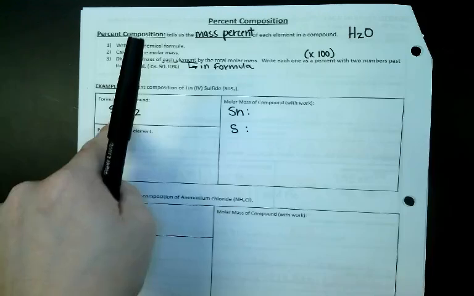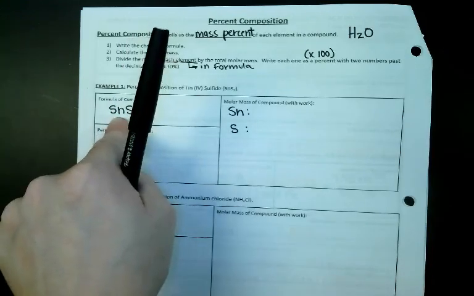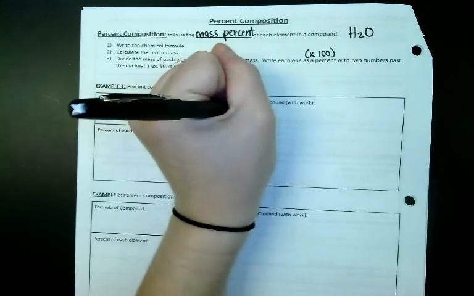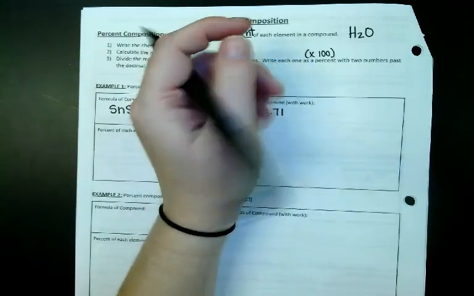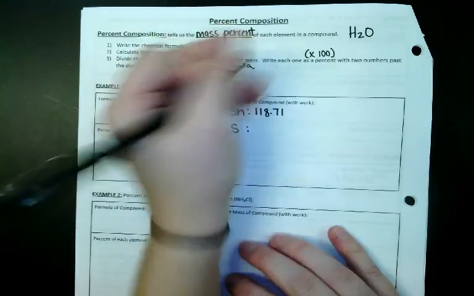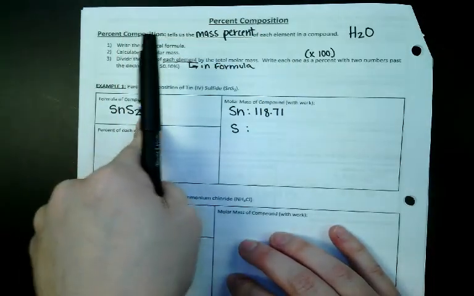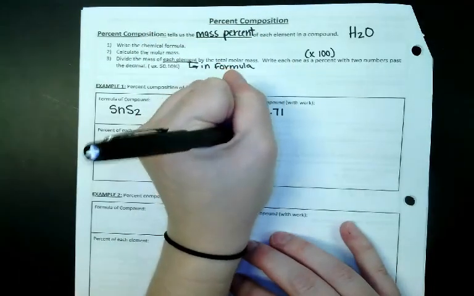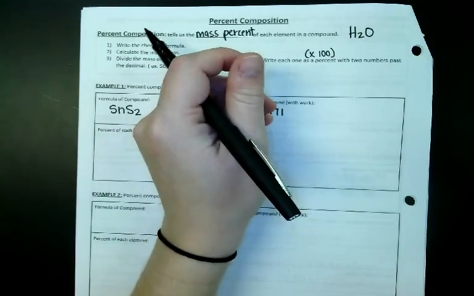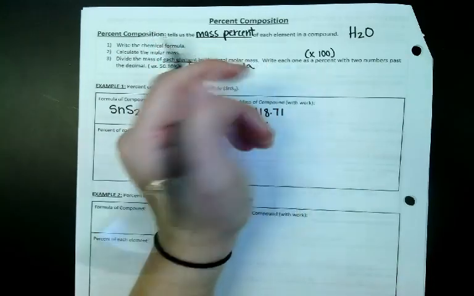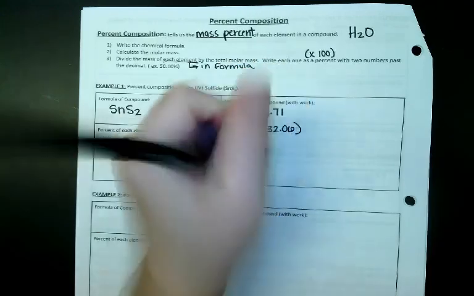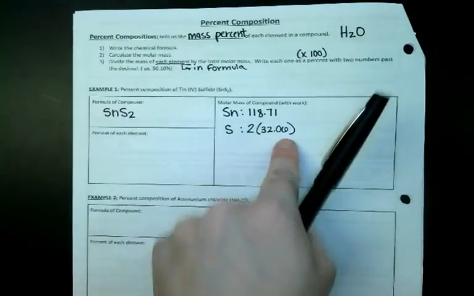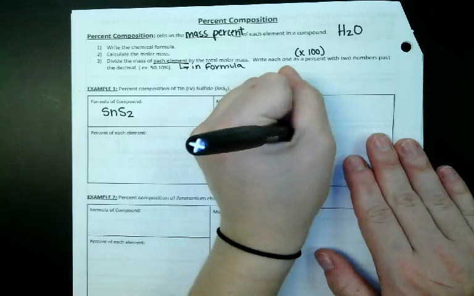If you look on the periodic table, it's 118.71. Now the mass of sulfur: there are two sulfurs, so I have to multiply that mass by 2. One sulfur is 32.06, but there's two sulfurs in my compound, so I do 2 times that. So the mass of sulfur in this compound is 64.12.